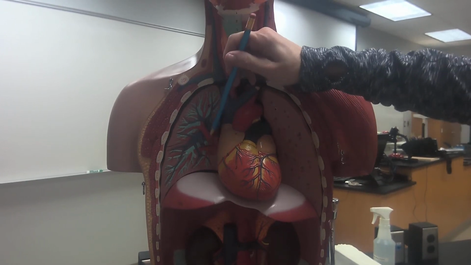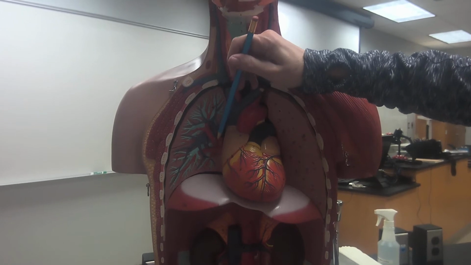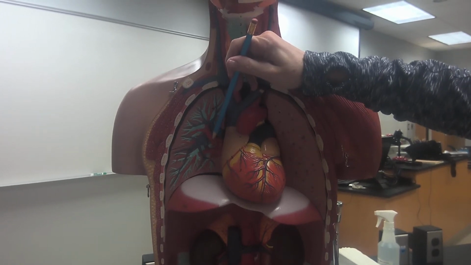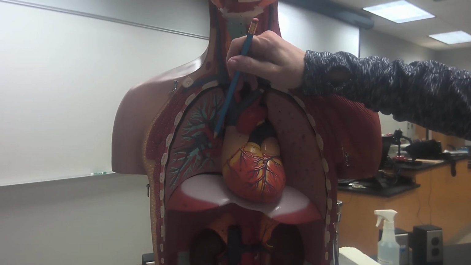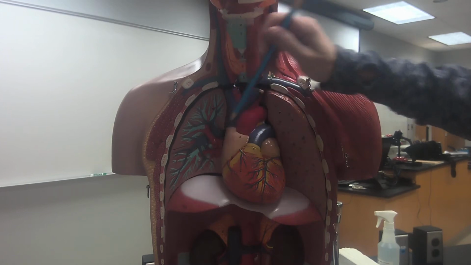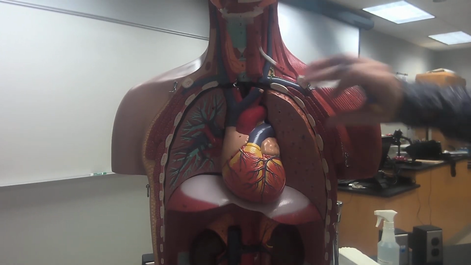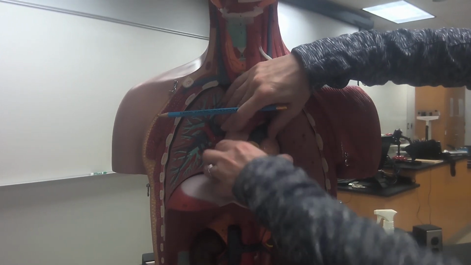These right here would be the right pulmonary veins, and they're red. It's kind of unusual for a vein to be red, but these are the pulmonary veins. So they are oxygenated, and they're carrying blood back to the heart. They're actually going to open into the right atrium.